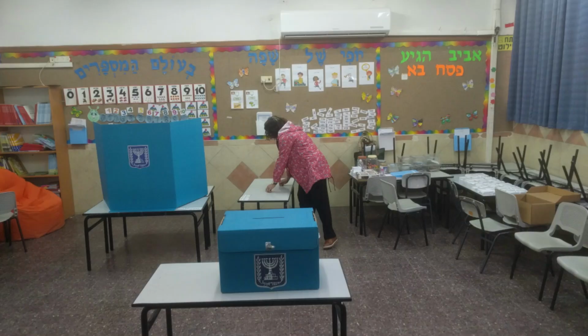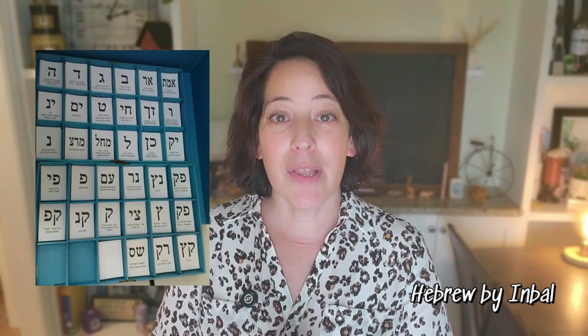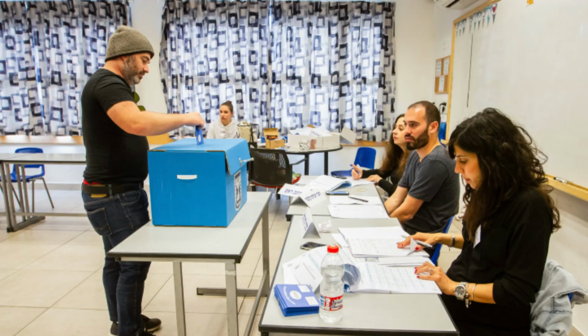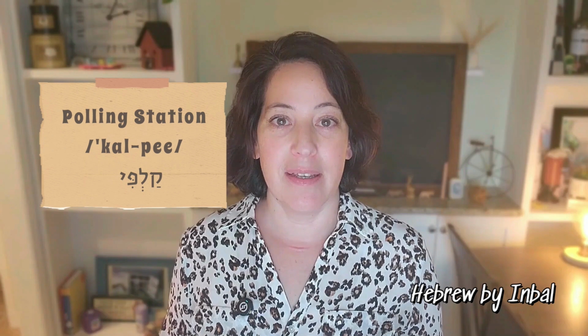In Israel, Election Day is a public holiday, so both employees and students get a day off. Voting usually happens at schools, which transform into polling stations. Each person receives a voting card in the mail, assigning them a specific school, usually near where they live. And when they arrive, they're directed into a specific classroom where they get an envelope, place their choice discreetly into the envelope, seal it, and place it into the ballot box in front of the election officials. This polling station is called in Hebrew kalpi.